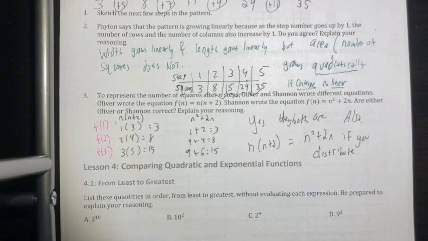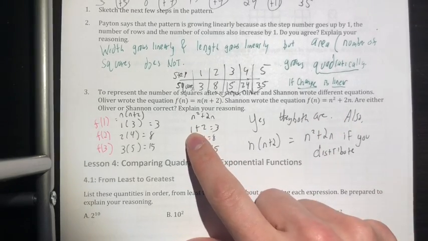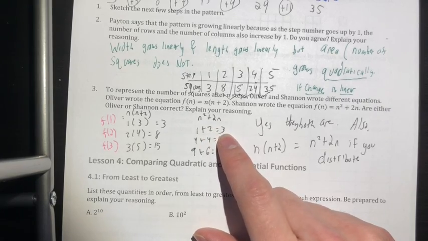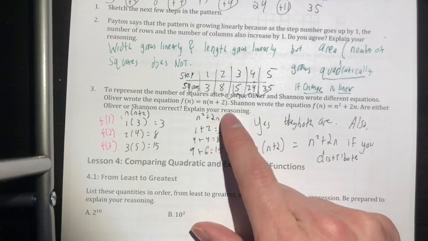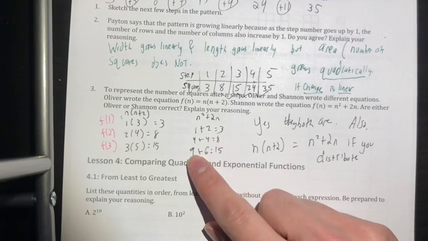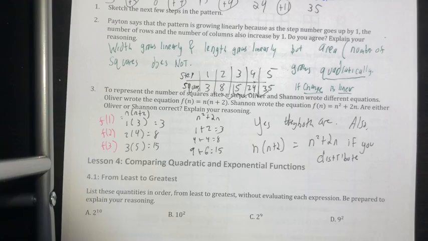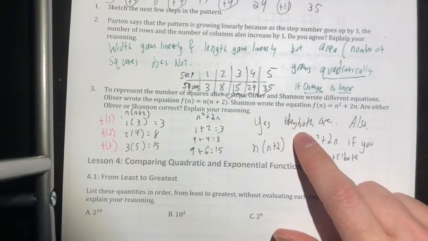And if I follow Shannon's method of n squared plus 2n, n squared when n is 1, I have 1 plus 2 times 1 is 2, which gives me 3. 2 squared is 4, 2 times 2 is 4, 4 plus 4 is 8. 3 squared is 9, and 2 times 3 is 6, so 9 and 6 gets you 15. So it seems to me that both work, and yes, they both are going to be models for this.